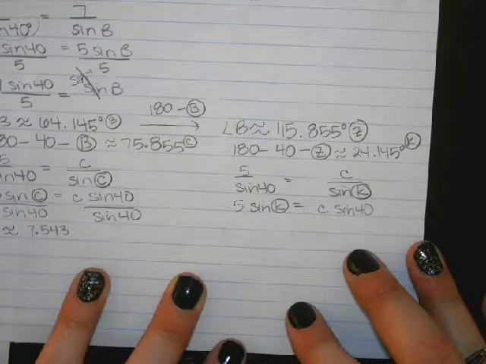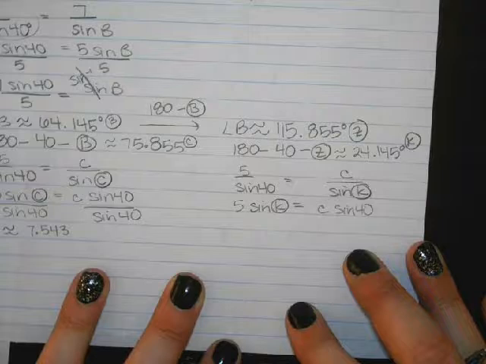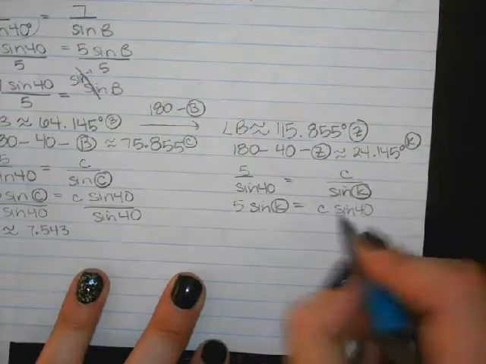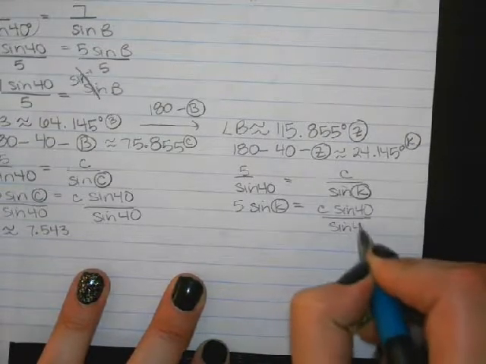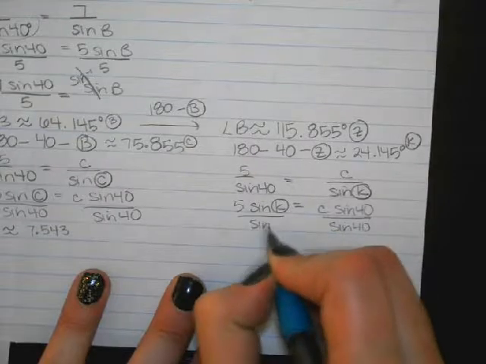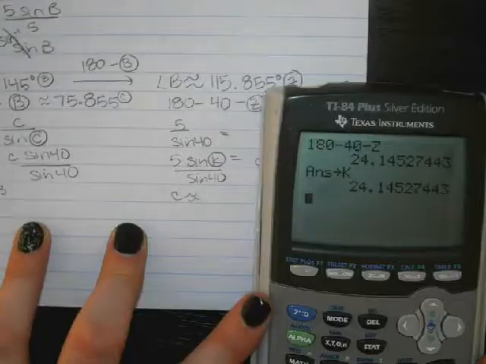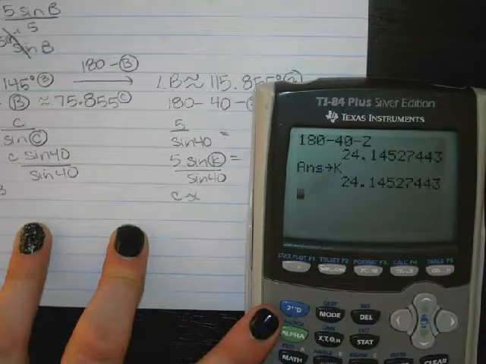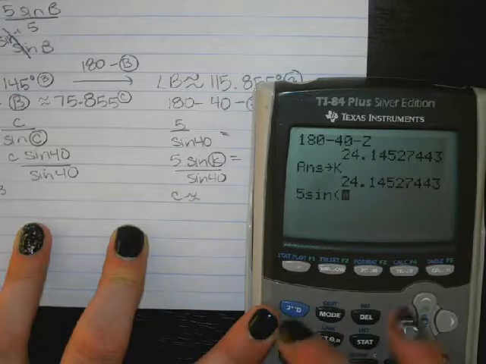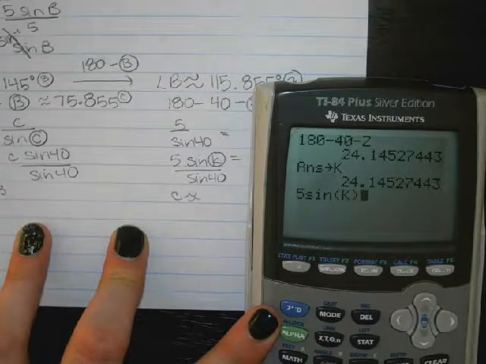So I'm cross multiplying, and what do I do? Divide by sine 40. Divide by sine 40. And this is ready to plug into my calculator. So 5 sine K divided by sine 40.